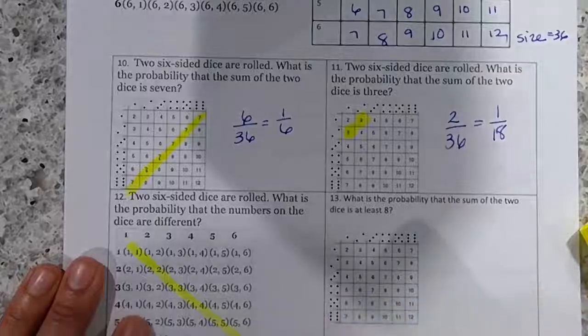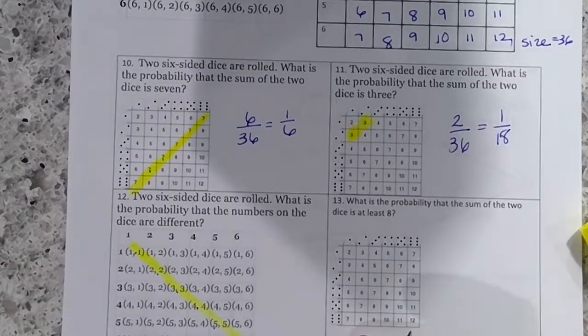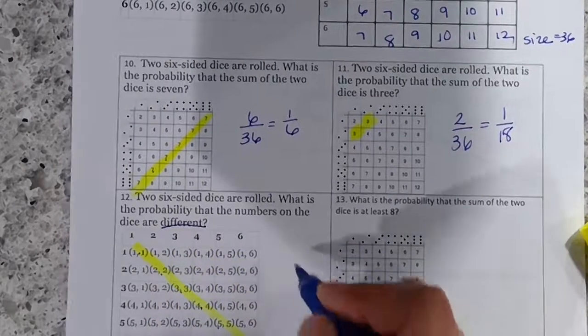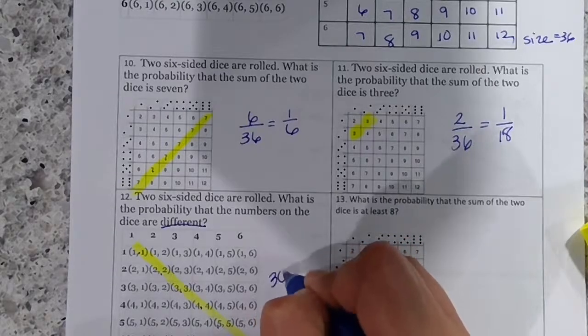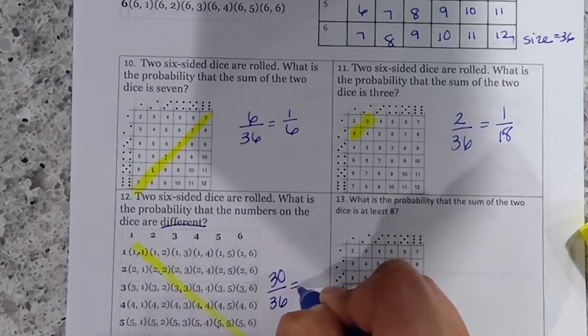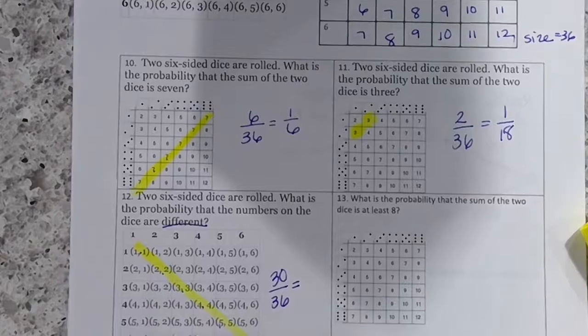I know that these are the same, and there's 6 ways that the numbers would come out the same. So how many ways could I roll it that the 2 dice would be different? Is going to be the 36 minus the 6, so 30 out of the 36. Okay, and then always make sure to reduce your fraction.